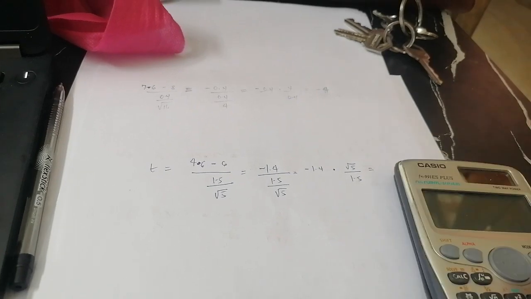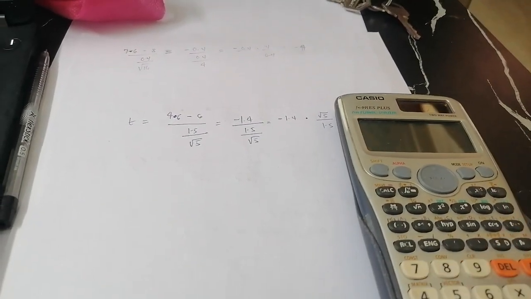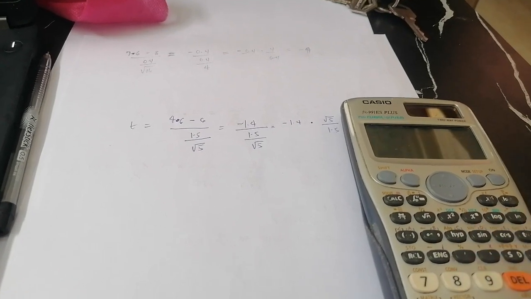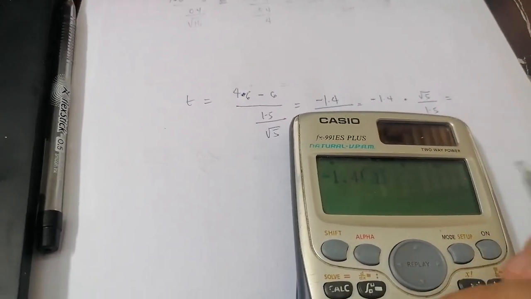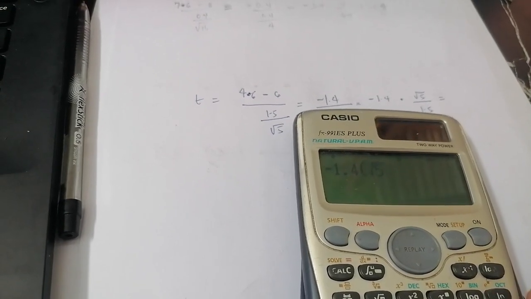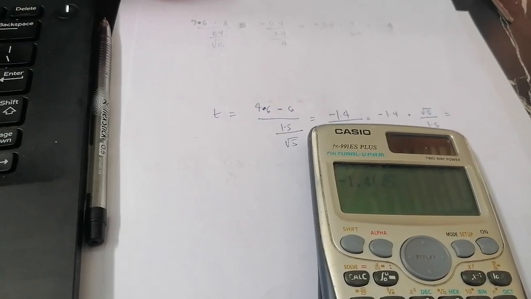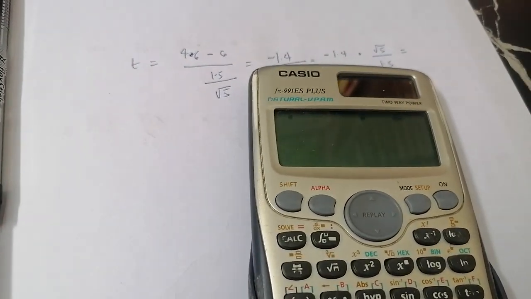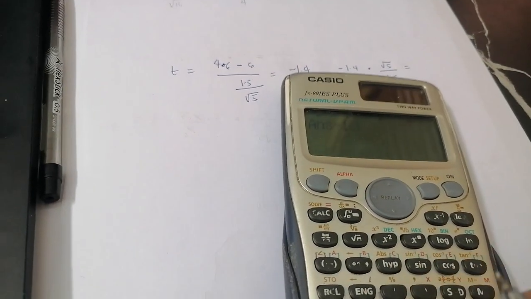So what is the value? Negative 1.4 times the square root of 5, divided by 1.5.